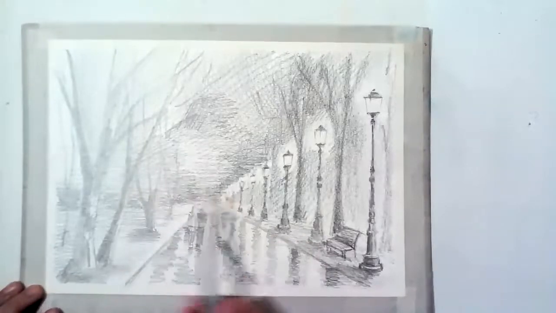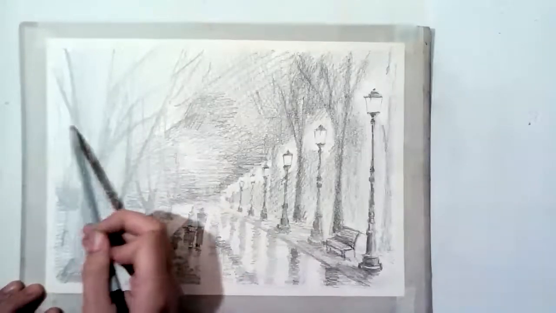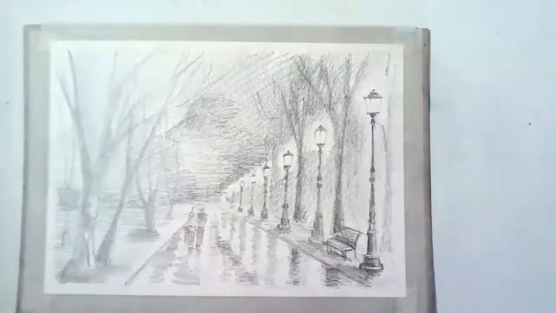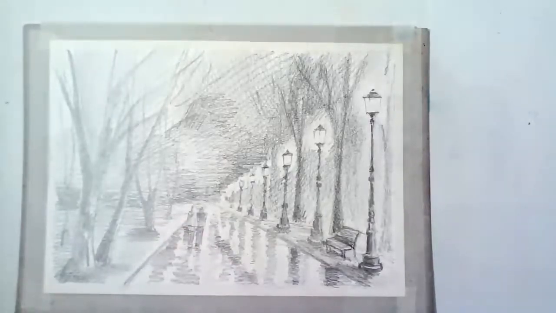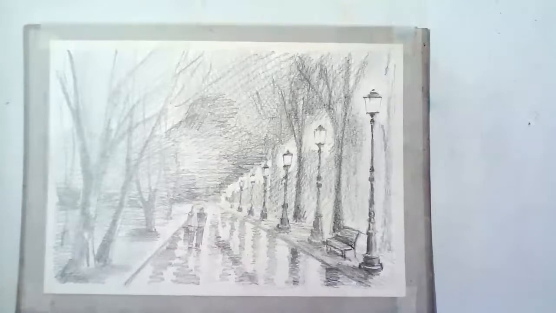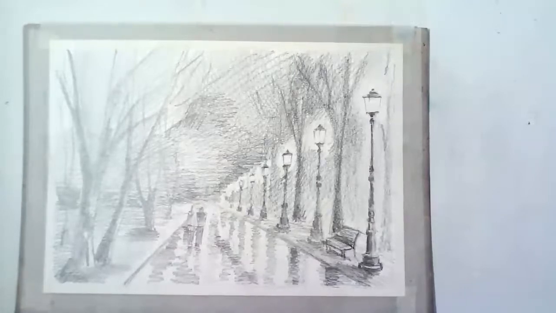Usually a reflection is always darker than the object. So if I have a lake and a forest in the background, reflected in the lake, the paint that I should use in the water will always be darker than those trees.